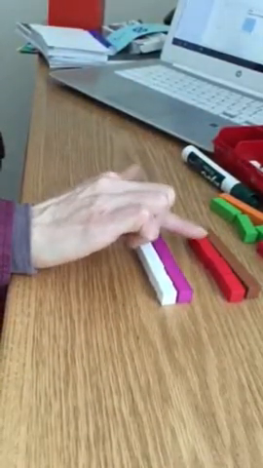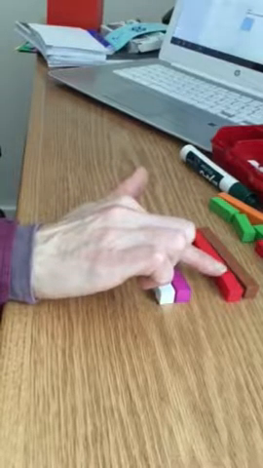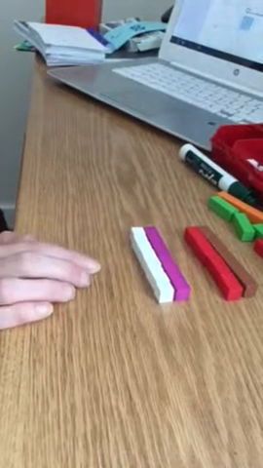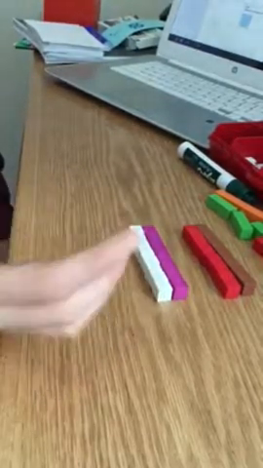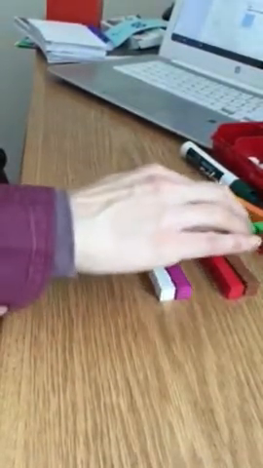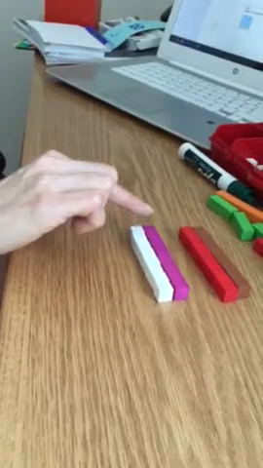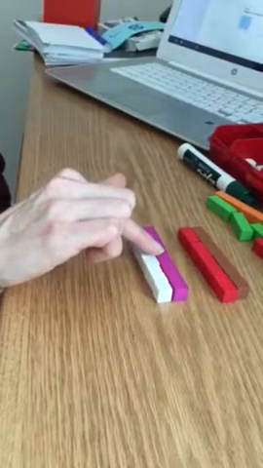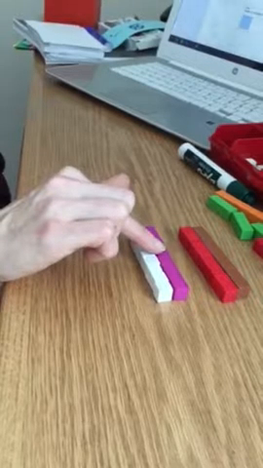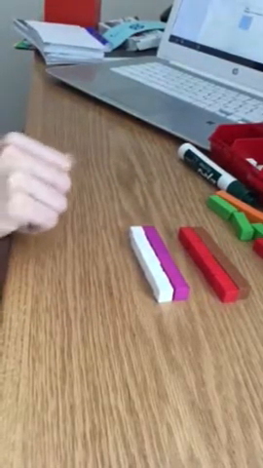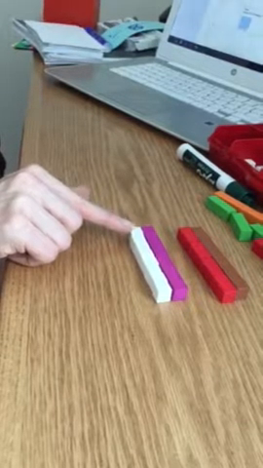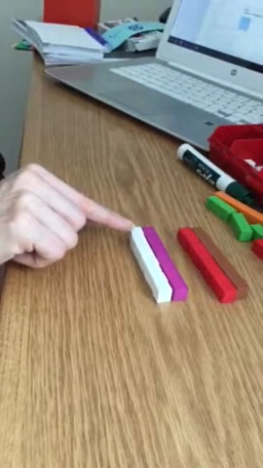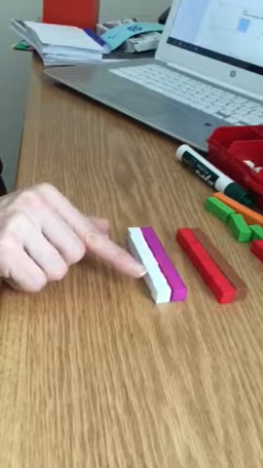So this is 2 plus 2 plus 2 plus 2, which is 2 added 4 times. Or we could look at it as 4 groups of 2, which is 4 times 2. And then you could do the same thing with the purple. So this is 2 groups of 4, or 4 plus 4, which is also 8. And now we've got 8 groups of 1: 1 plus 1 plus 1 plus 1 plus 1, and so on. Repeated addition, right?